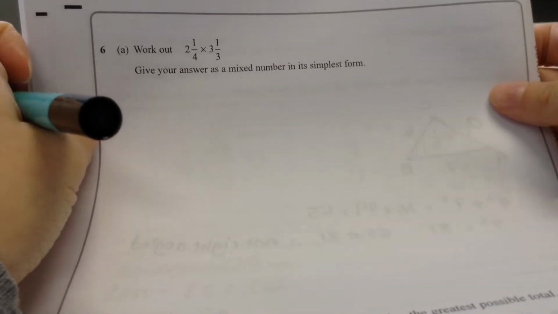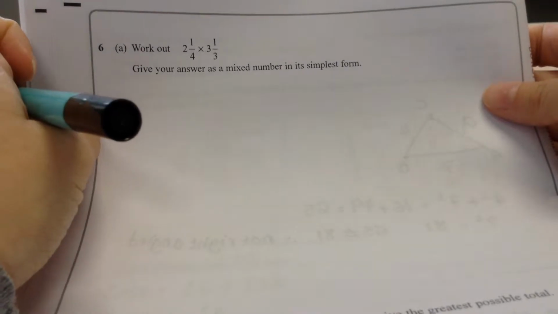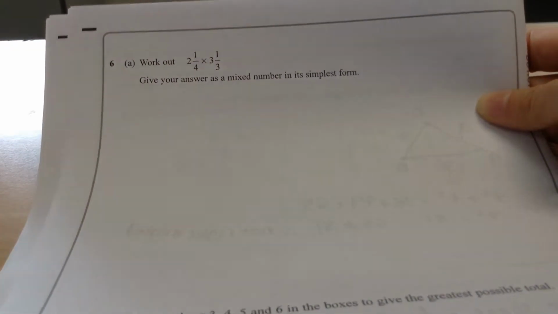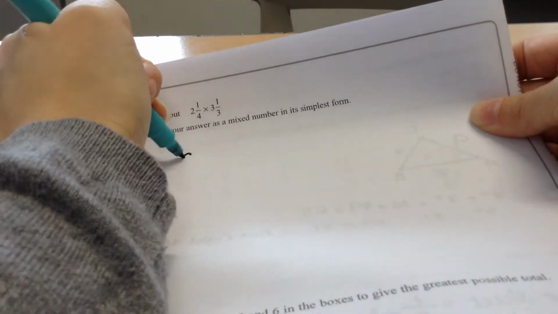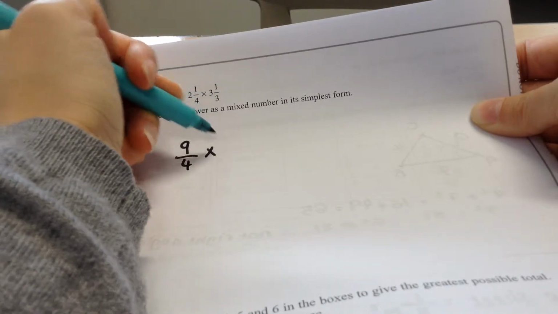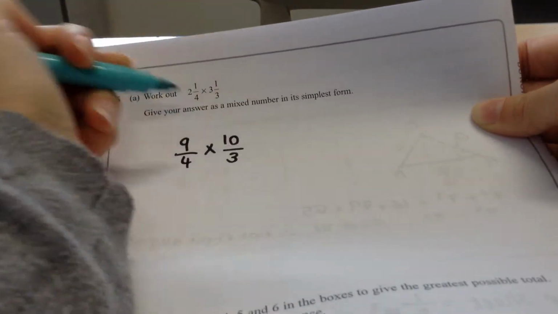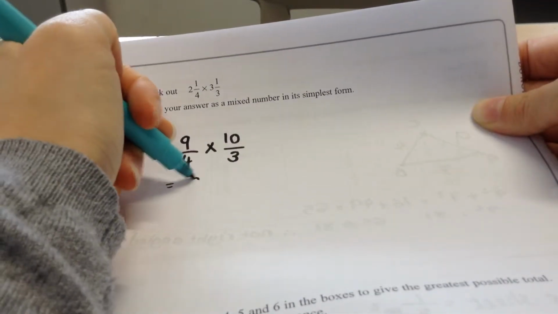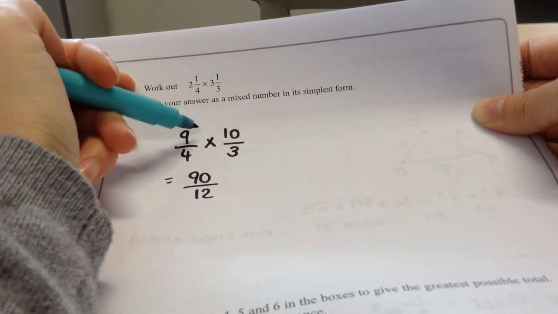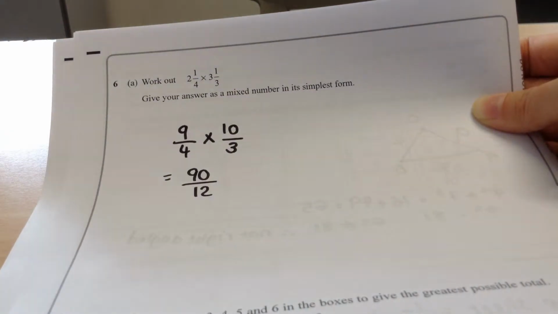Work out 2 1/4 times 3 1/3. Give your answer as a mixed number in its simplest form. Okay, I'm going to translate this into an improper fraction. So that's going to be 9/4 times 10/3, which is going to make 90/12. You know what, I could have done some cheeky cross-cancelling here.